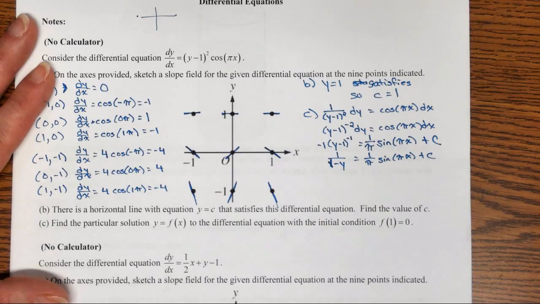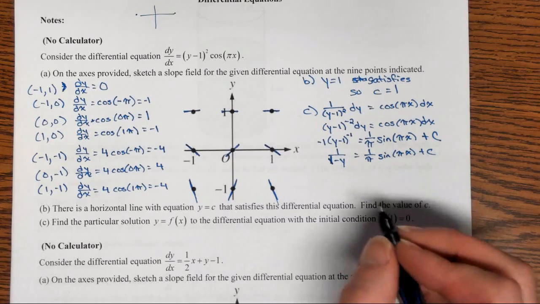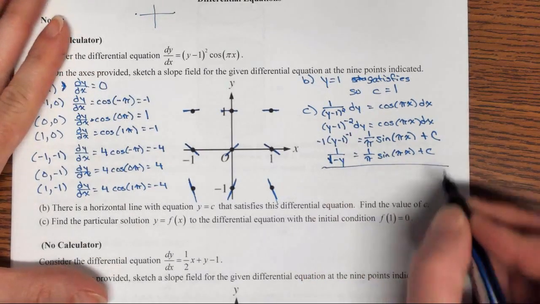So, let's see. F of 1 equals 0. So I need to use that information. So let's find our C value.